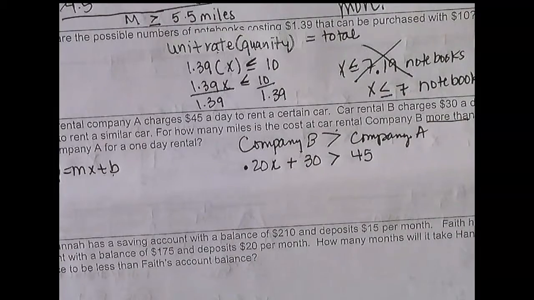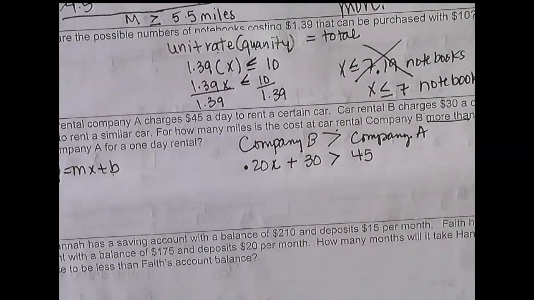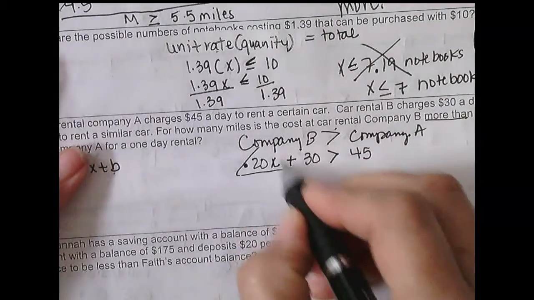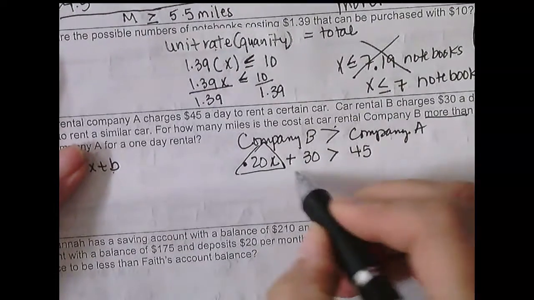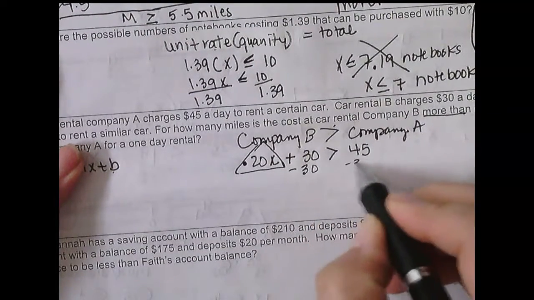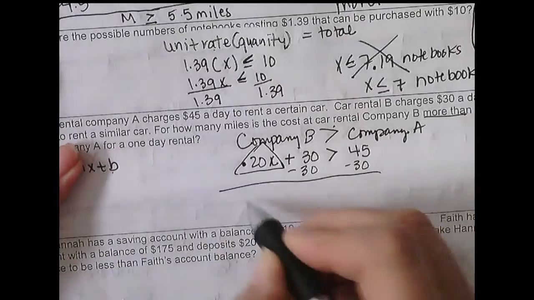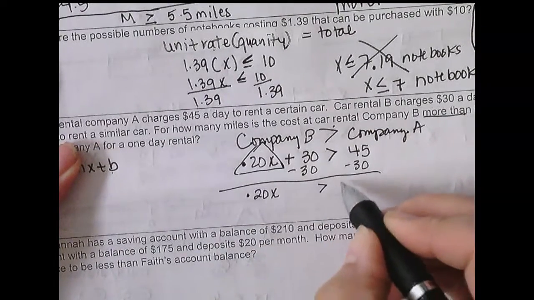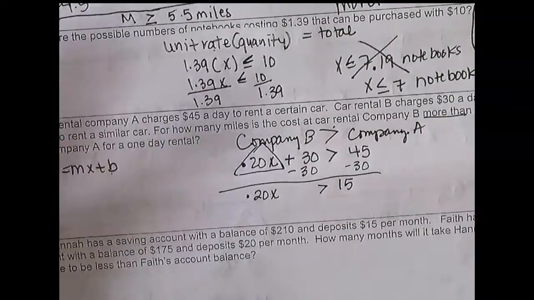Yep, and now you can solve it. Is the x, your variable, on your left? Certainly. It's kind of crazy, but it's there. And then this 30 needs to go. So there's your x, keeping up with it. And then minus 30. So 0.20x symbol 15, if I'm not mistaken.